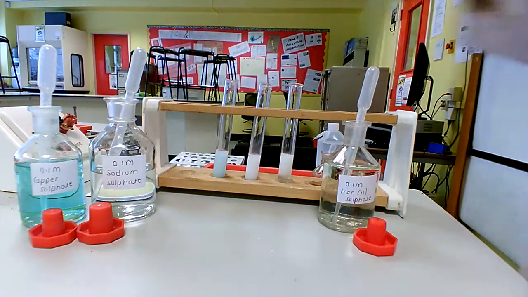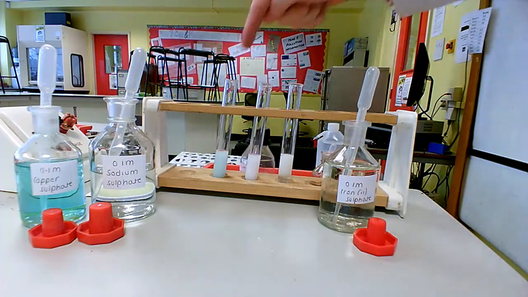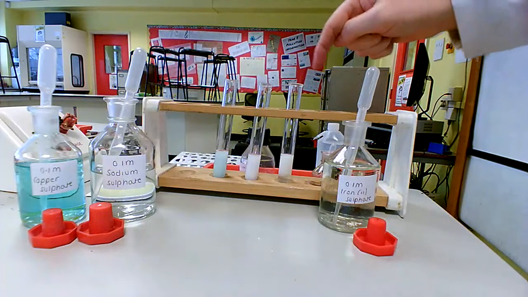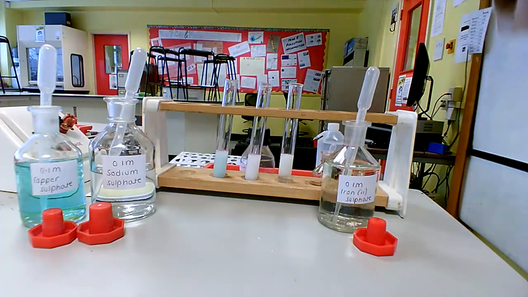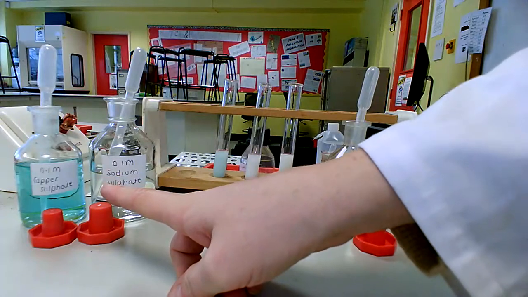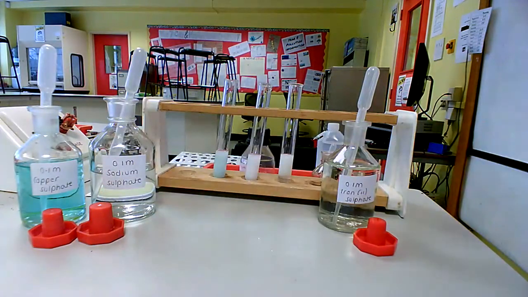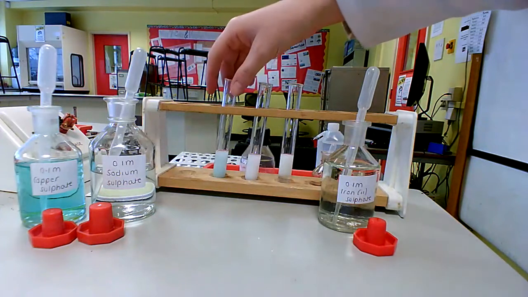So what we need to do now is just let any precipitate that has formed settle at the bottom. At the moment, each time we have actually seen a precipitate forming. Now, we also need to be aware that the copper sulfate initially was blue, and we shouldn't let this taint our identification of the precipitate.